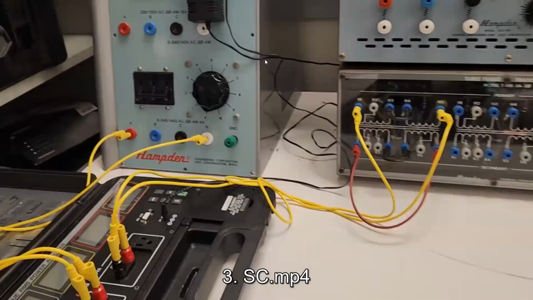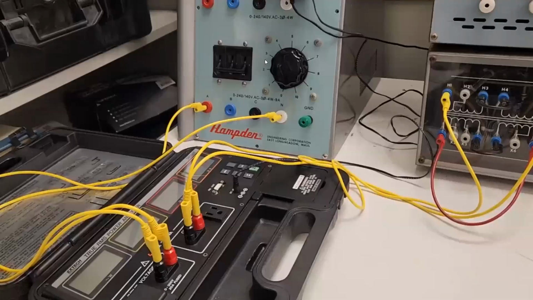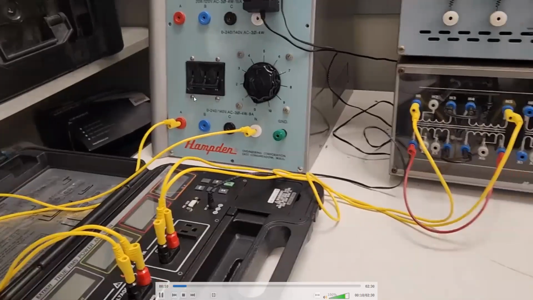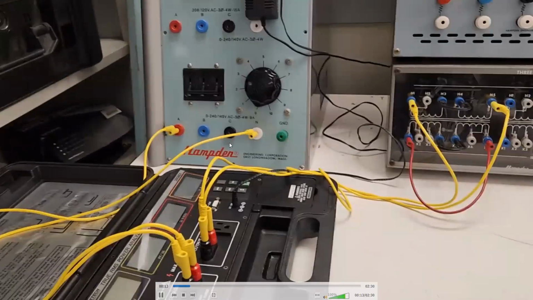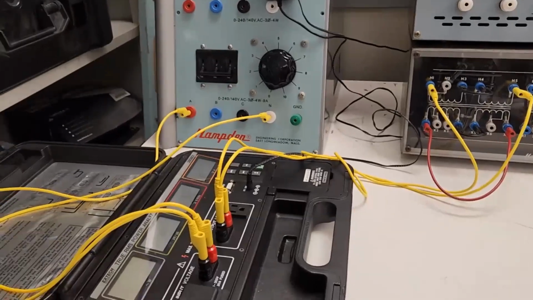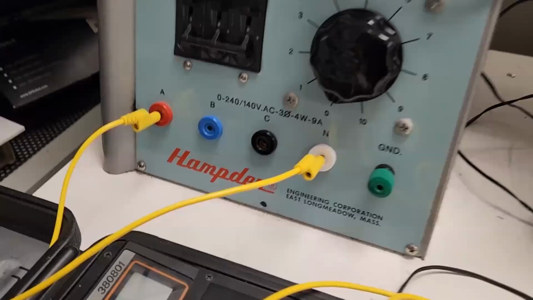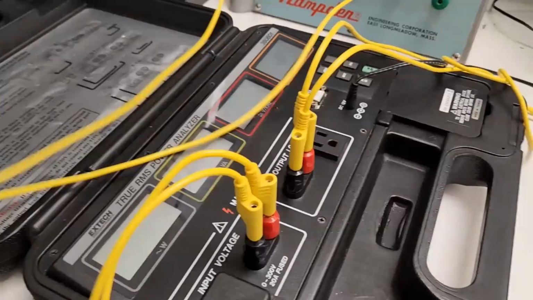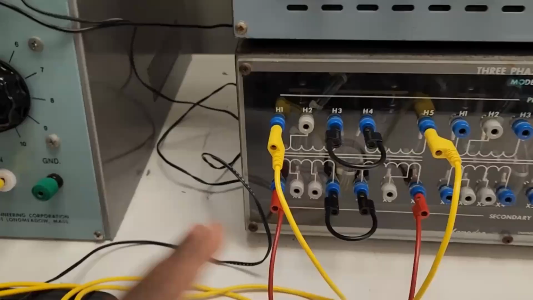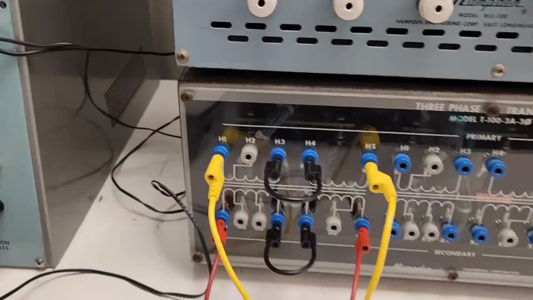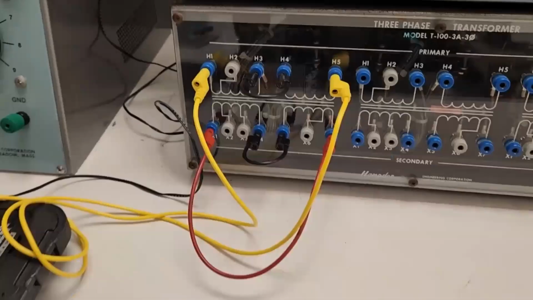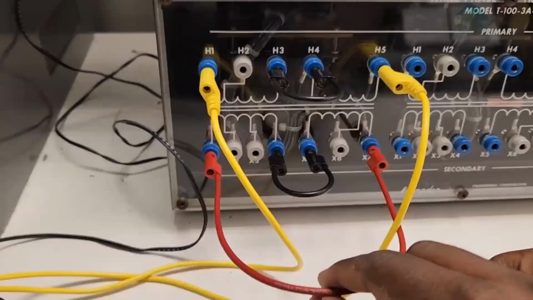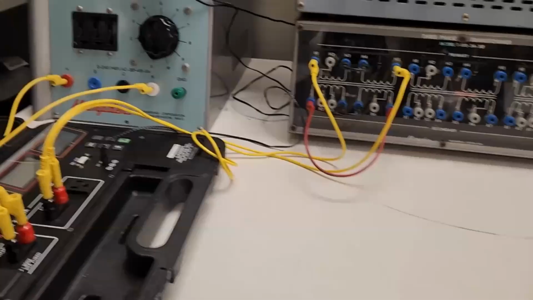Hello. So this is the experimental setup for the first experiment, which is the short circuit test. We did the open circuit test last week. This week we're going to do the short circuit test, and this is the setup for it. We have a power supply coming to the input of the power analyzer, and the output of the power analyzer goes to the primary side. This side has to be the high voltage side, so we'll short the low voltage side. We used these banana cables to short it, and that's the circuit. So we are going to test it.